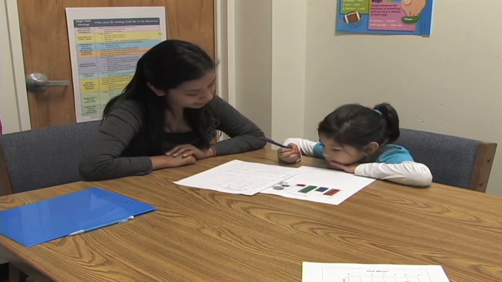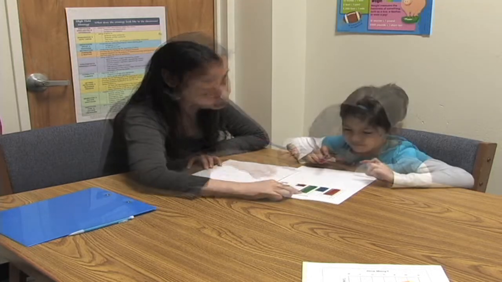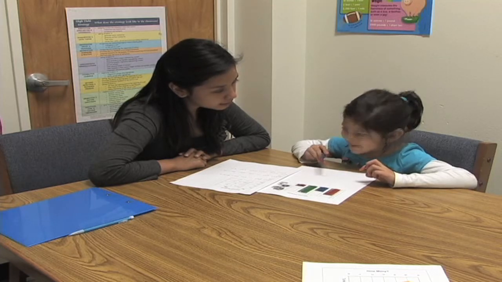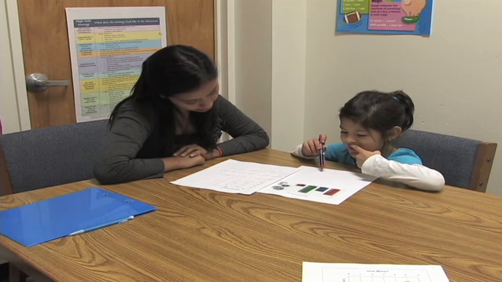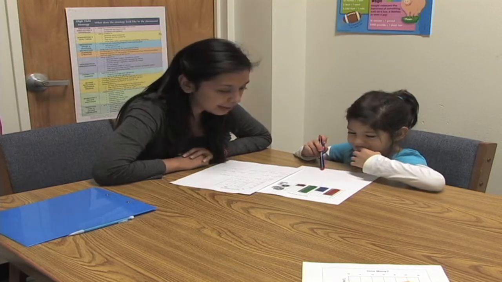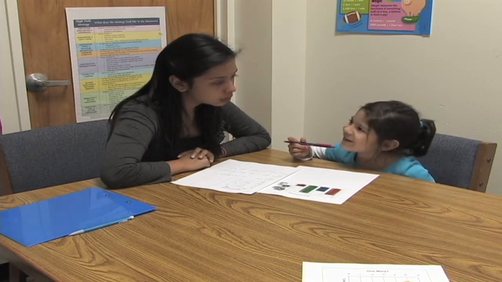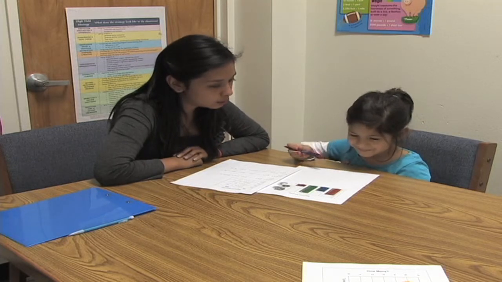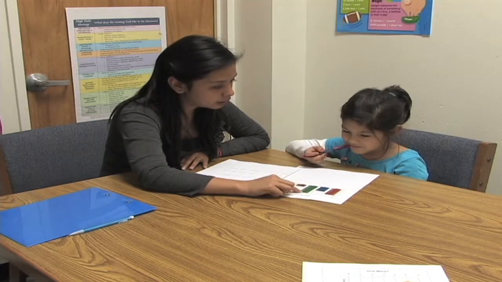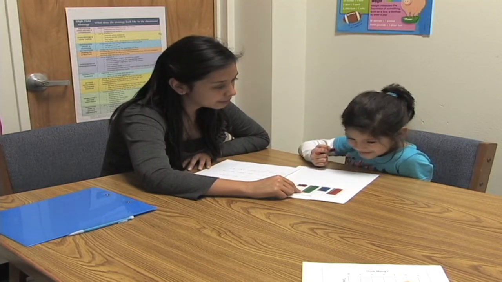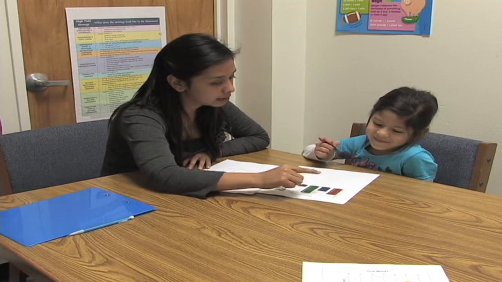How many more people like fish than cats? So looking at this, how many people like fish? 7. And it's asking how many more people like fish than cats. So what is cats? 4. So what are we doing? Taking away. We're taking away, we're subtracting fish and cats. So how many fish? 7. 7 minus 4 is 3. So let's write that down.